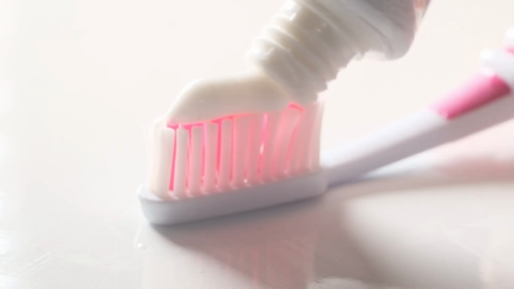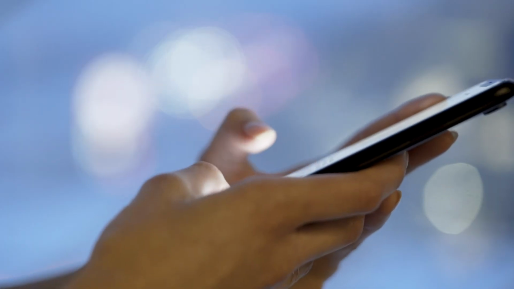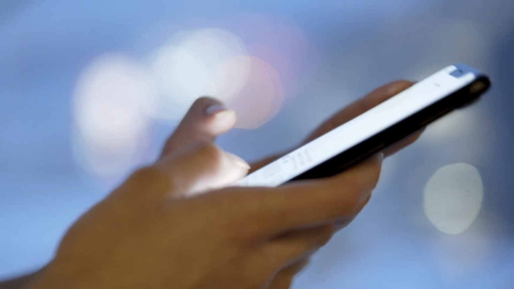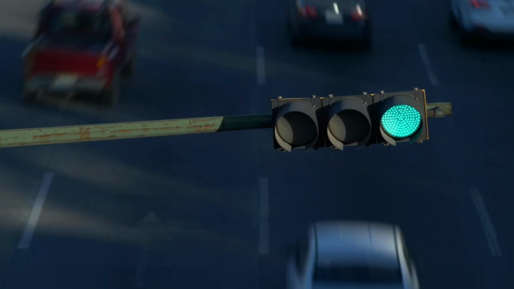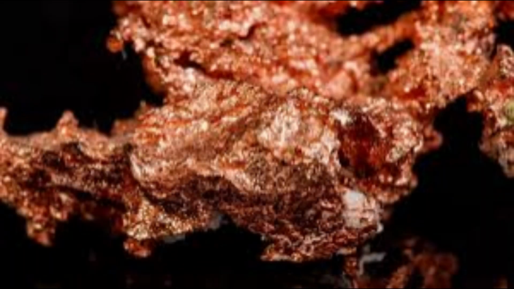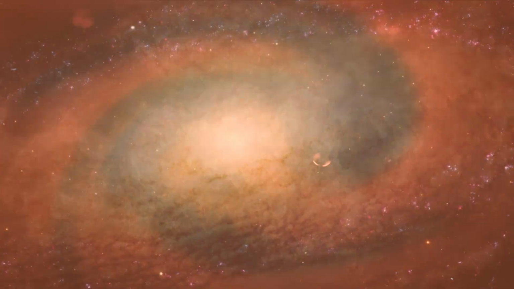Humans use elements of the periodic table every single day, often without even realizing it. From brushing our teeth to scrolling through our phones, we rely on these basic building blocks constantly. Yet we rarely stop to think about where these elements actually come from. In this video, we're going to follow the long and fascinating journey of one element in particular, copper.